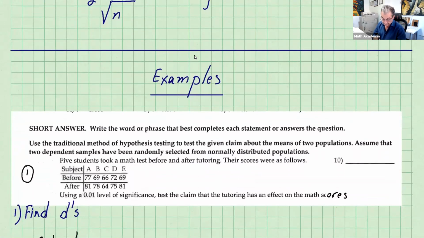Let's see what the problem says. 5 students took a math test before and after tutoring. Basically, this is the treatment. Their scores are as follows. So we have the scores in this table. Using 0.05 significance level, test the claim that the tutoring has an effect. You have to read this very carefully. Here it says has an effect on the math scores.